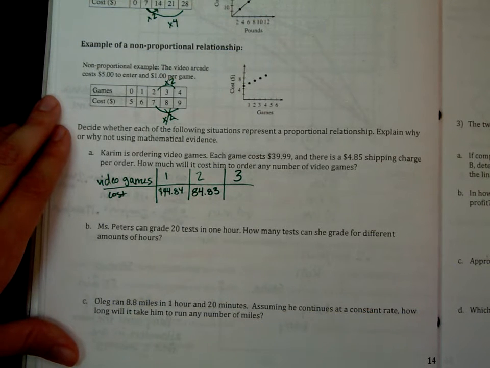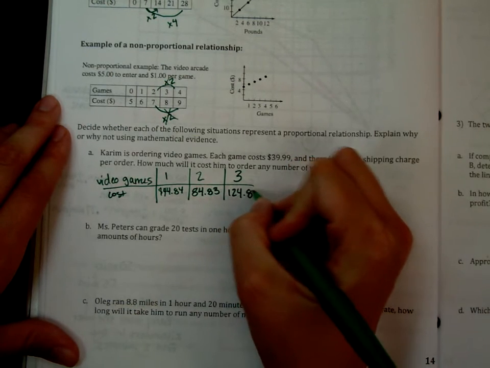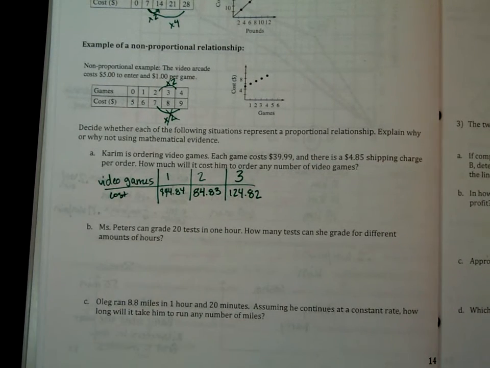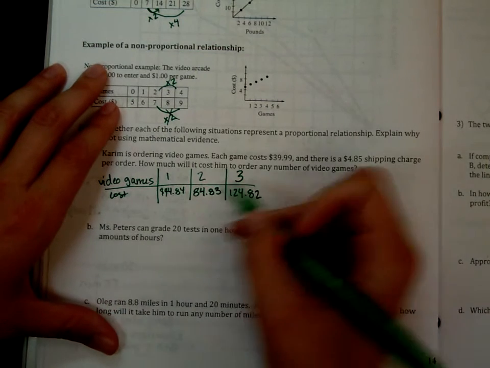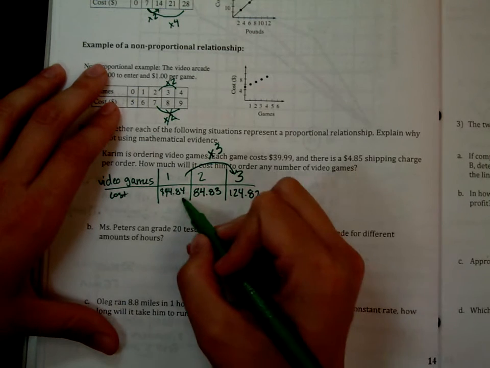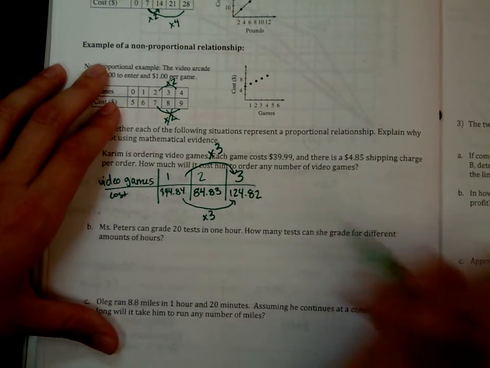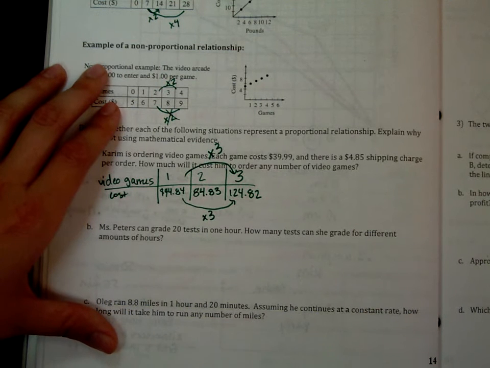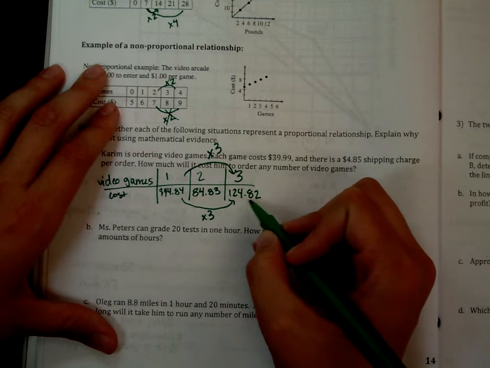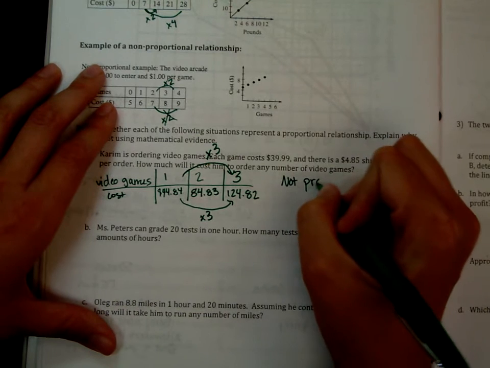3 video games, I have to add $39.99 again for the next game. Again, we already paid the shipping charge. So that's $124.82. So let's see if this is proportional, if it fits the table. So to go from 1 to 3, I multiply by 3. So that means that to go from the cost here, I would need to multiply by 3. 44.84 times 3 is 134.52, not 124.82.